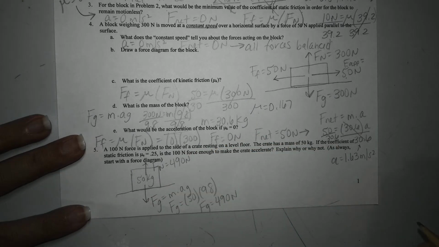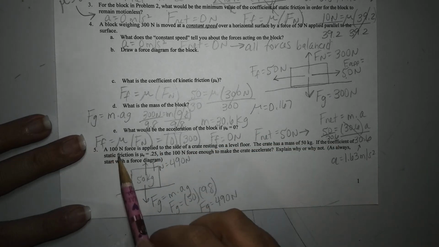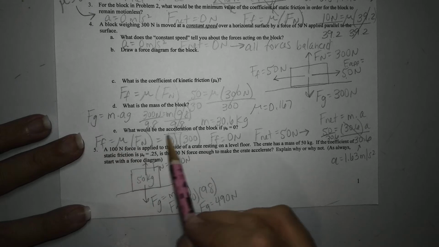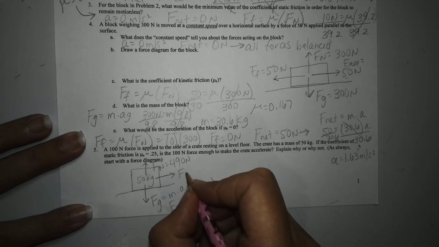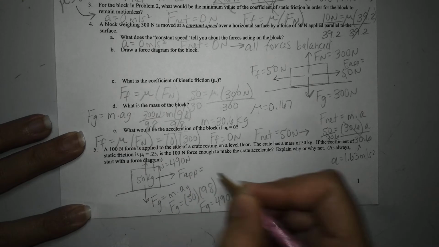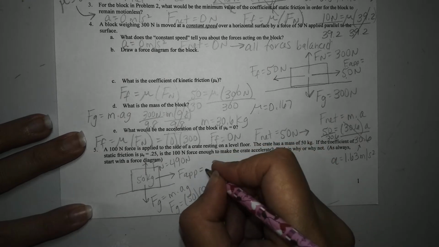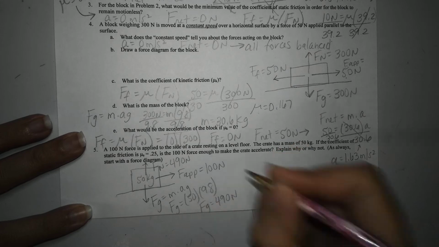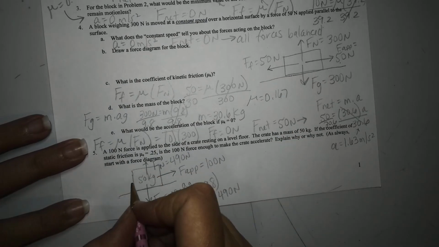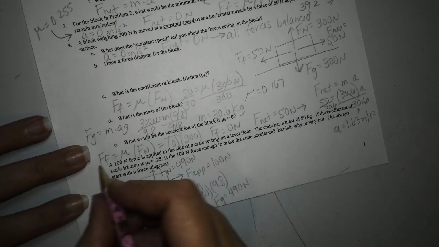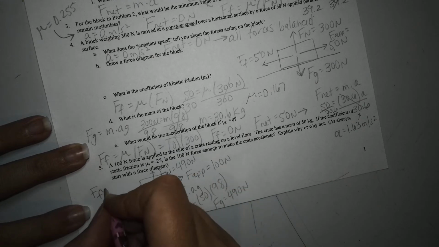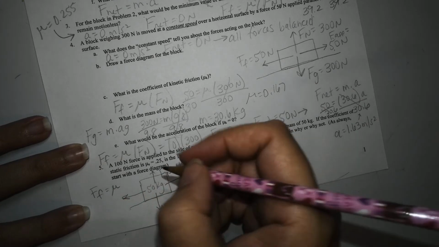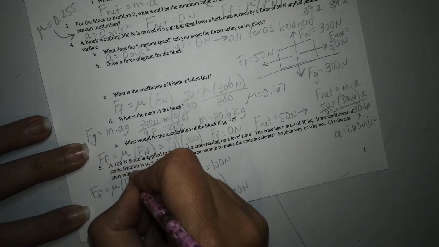Okay. So now it says we have 100 newtons applied to the floor. Or excuse me, applied to the crate. So my applied force equals 100 newtons. But now I want to see what my frictional force is. We got to solve for it. So my frictional force equals mu times my normal force.